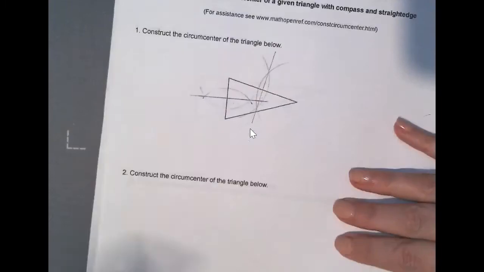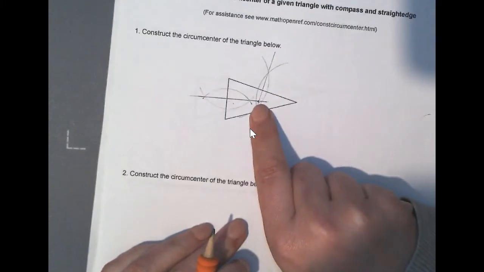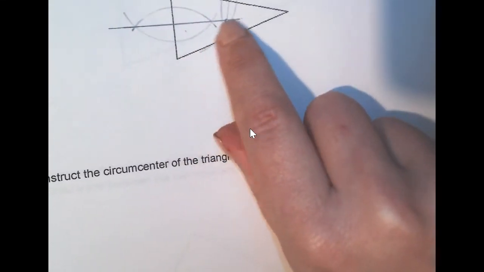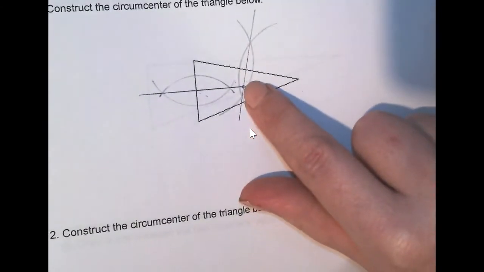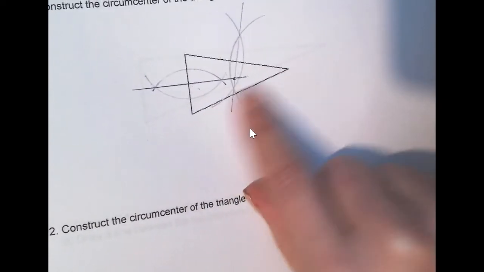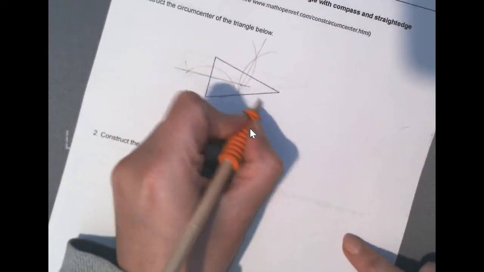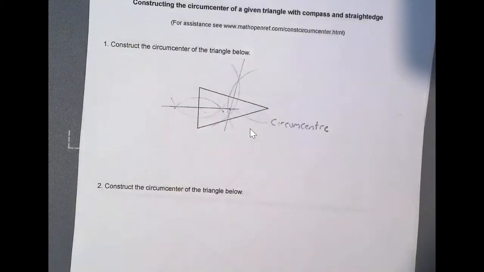And if you can see it here, I'm just going to draw a dot. If you can see that dot there, that is the circumcenter of this triangle. It's where this perpendicular bisector and this perpendicular bisector down here meet. And if I bisect this line here, you'll also find that it will meet at that point also. So there is my circumcenter.